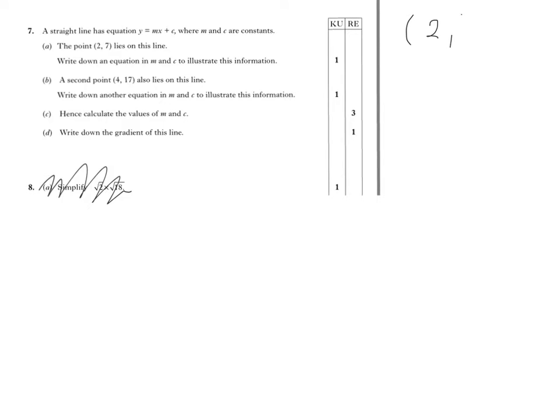well, the x coordinate is 2 and the y coordinate is 7. Therefore, what we can do is where we see x, replace it with 2, just here. Where we see y, we can replace it with 7. Pretty straightforward.